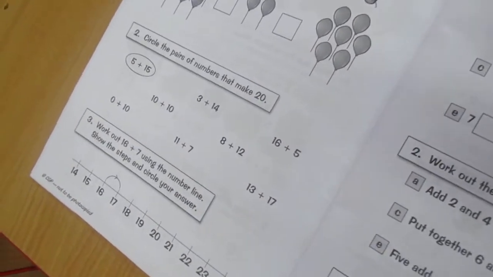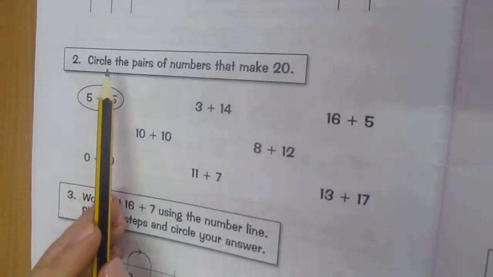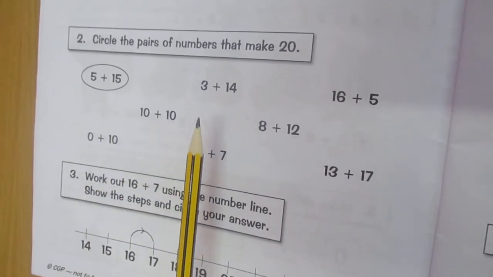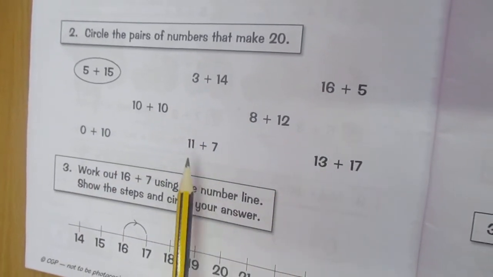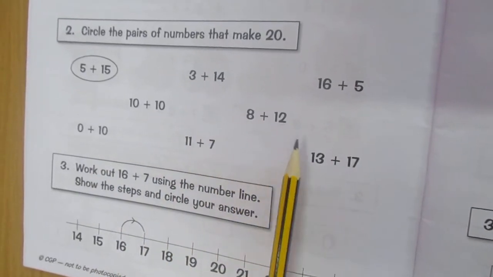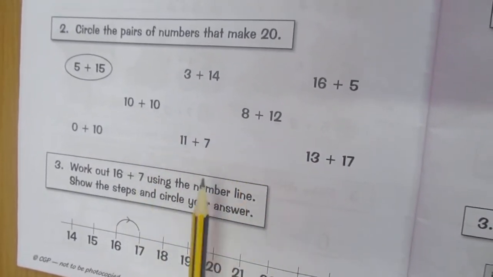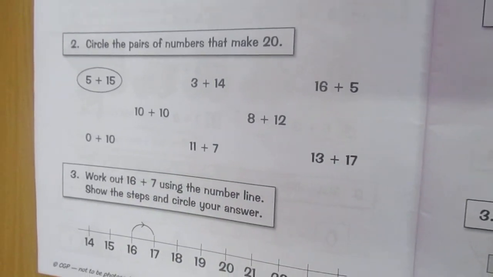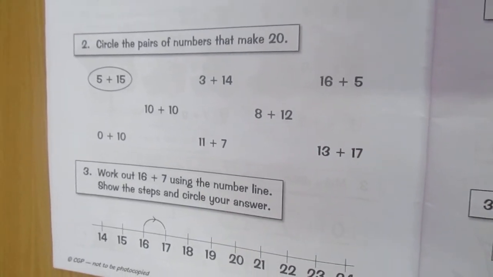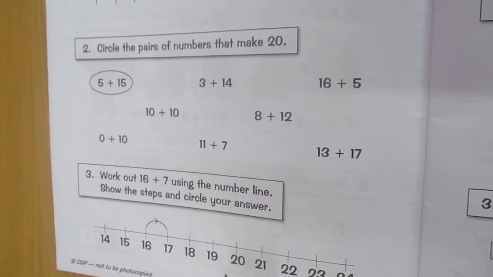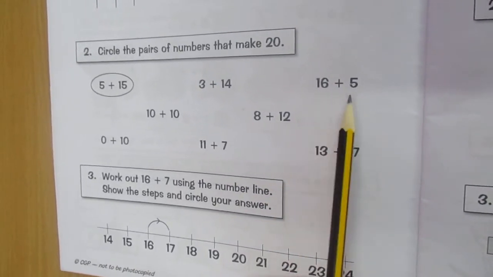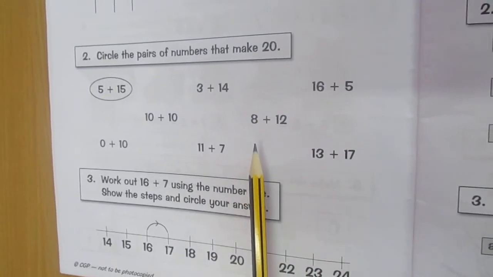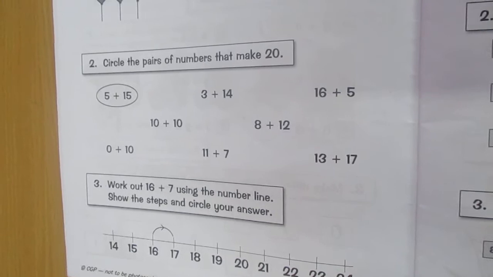Moving on to question number 2. It's asking you to circle the pairs of numbers that make 20. So this is a really nice activity because you've got to work out each answer to the sum, and they are all in our number sentences. So using any of the methods that we've been practicing, and you're going to circle the ones that make 20. Now some of them might be really easy because you could use your number bonds. So you might be able to find the answer just by using your number bonds, but some others you might need to use some different methods. So counters, number square, number line, or even counting on in your head, okay?